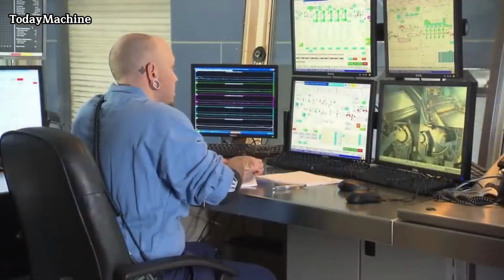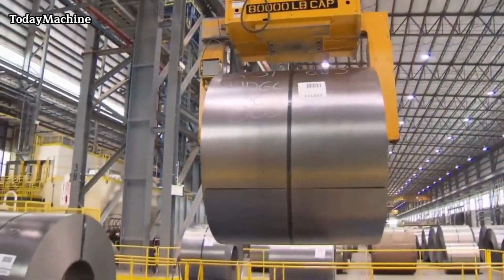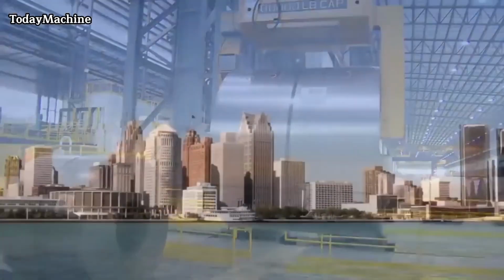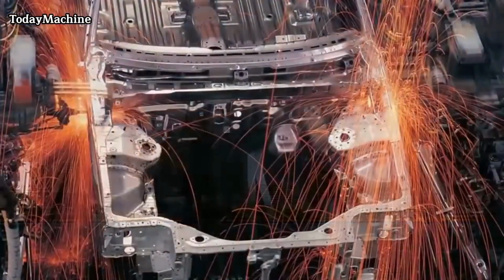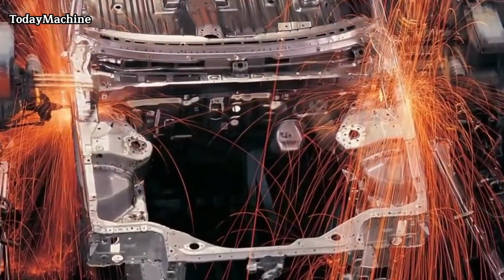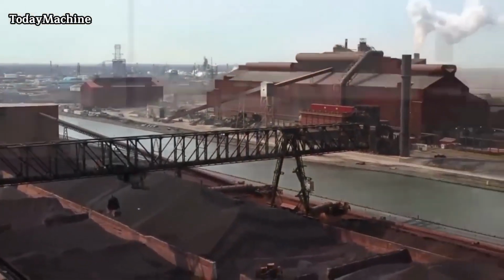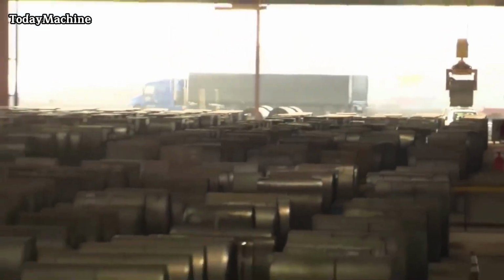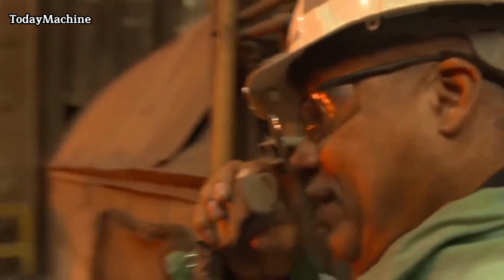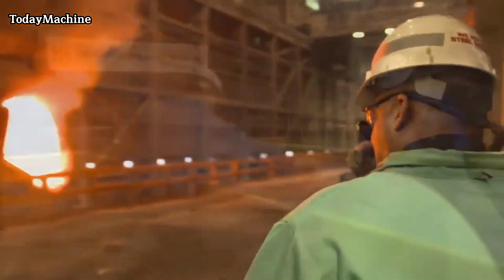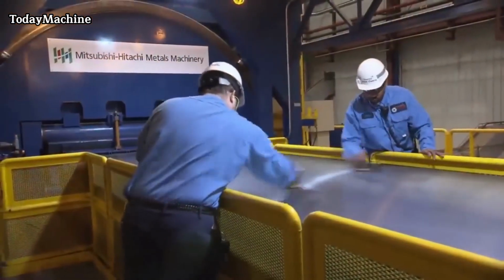Once the steel has been galvanized and cooled, it passes through a series of inspection and quality control processes. These processes involve visual inspection, thickness measurement, adhesion testing, and other quality checks to ensure that the galvanized coating meets the required specifications and industry standards.